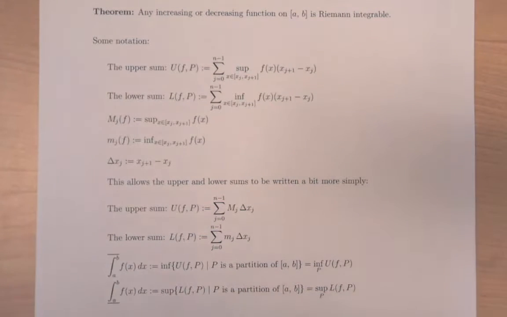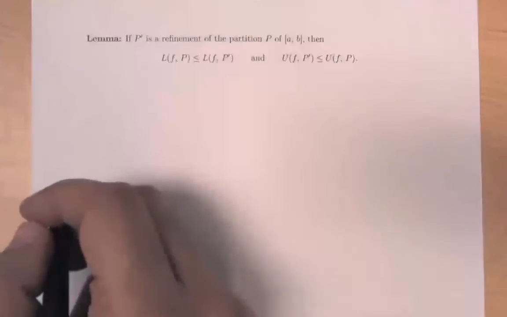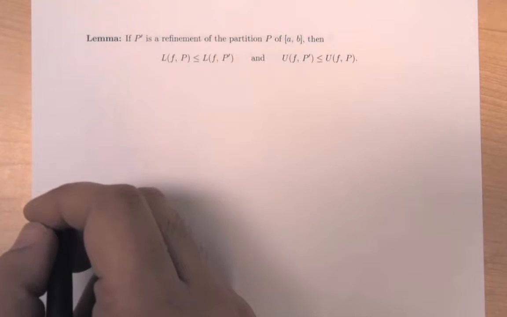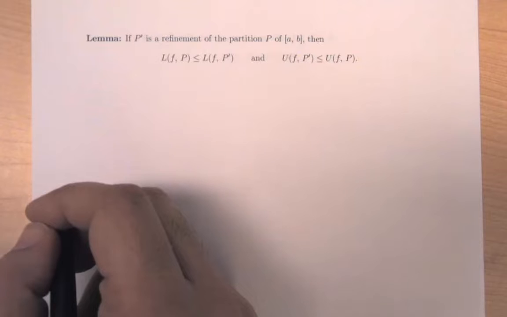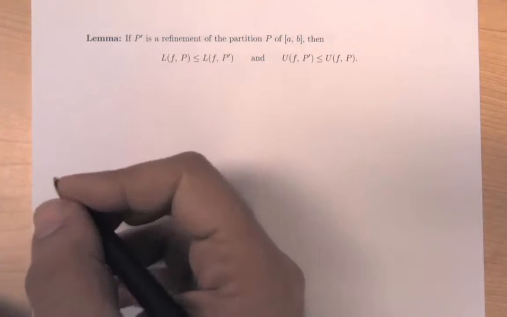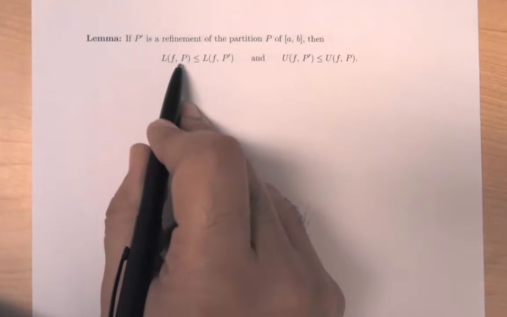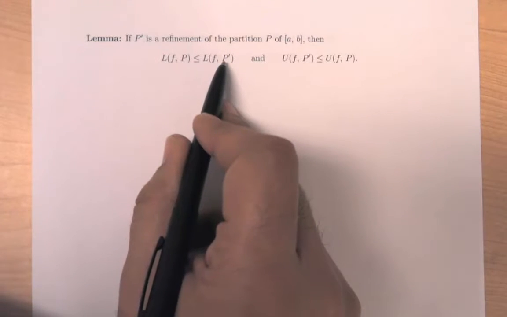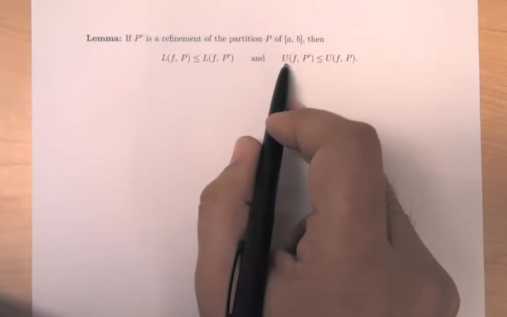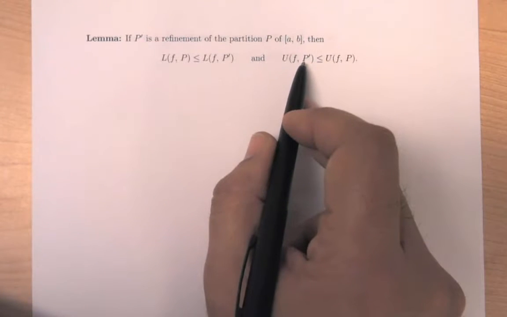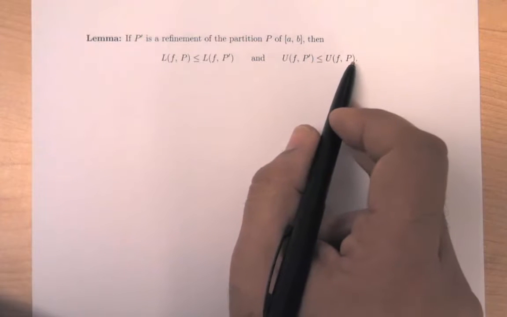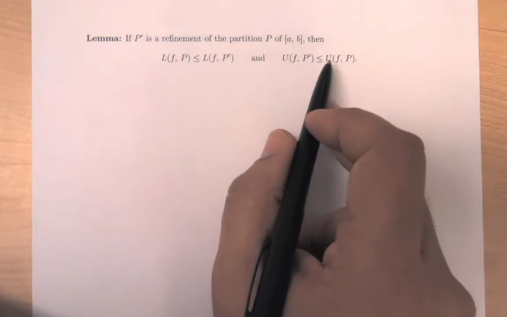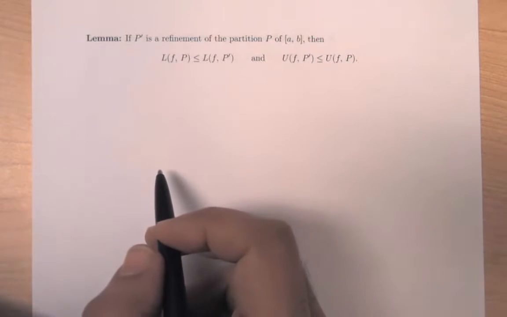Okay, so let's get started. So to help us along the way, we're going to prove a few lemmas. The first lemma we're going to prove is that if P prime is a refinement of the partition P of the closed interval a to b, then the lower sum of the original partition, the unrefined one, is less than or equal to the lower sum of the refined partition P prime. And the upper sum over the refined partition is less than or equal to the upper sum of the original partition. And this is something that was hinted at in the animations that you saw on Riemann integrability.